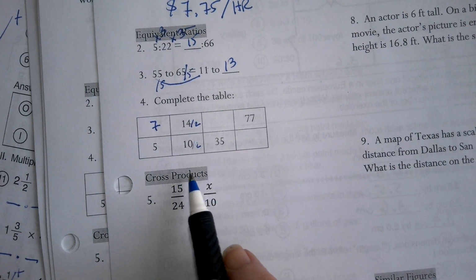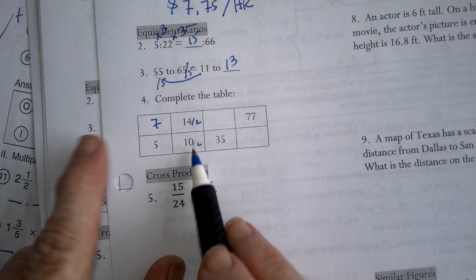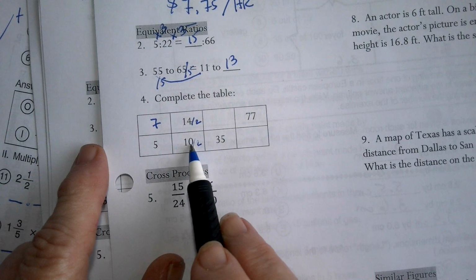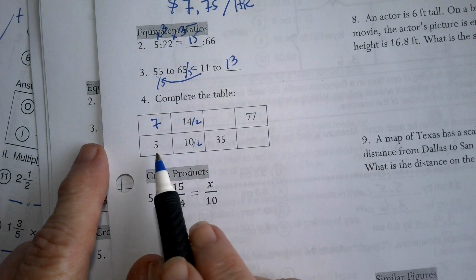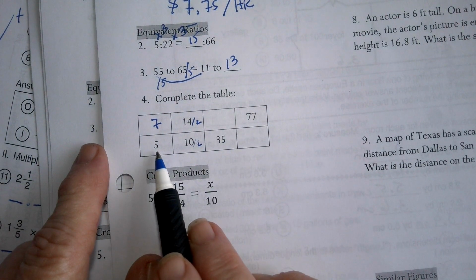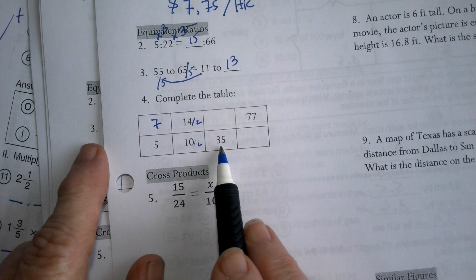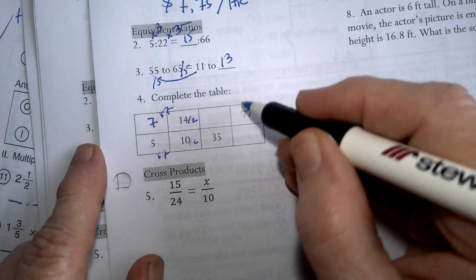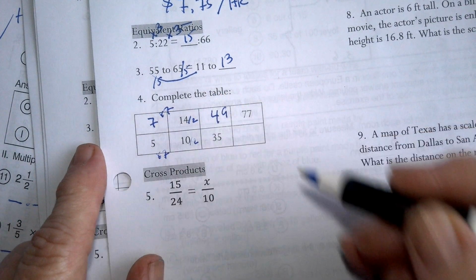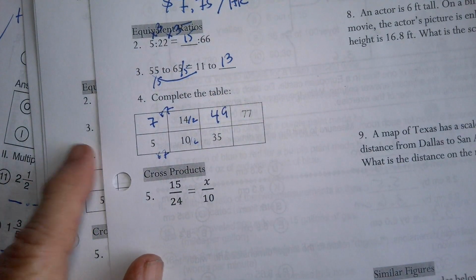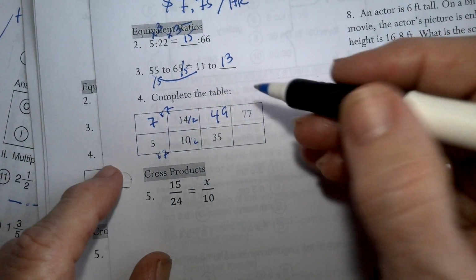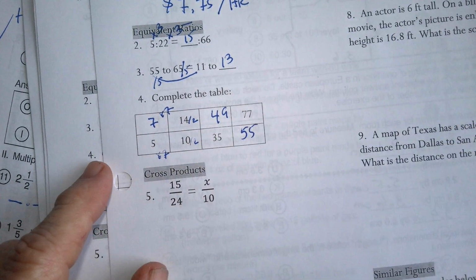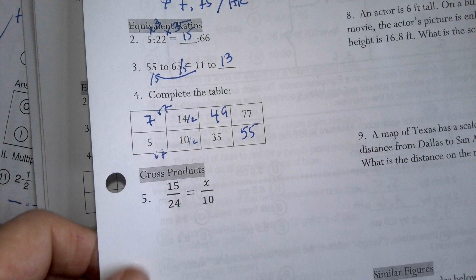7 times 5 is 35. No, she's right, because if I'm looking at this, 10 doesn't go into 35, so I have to find another one, which is this one. So it'd be 49. 5 does go into that, times 7. Times 7 is 49, and times 7, which is going to be 49. And then of course 77 you can put into the top. Yeah, and so 77 times 11, and so 5 times 11 is 55. And then this cross product should be easy.